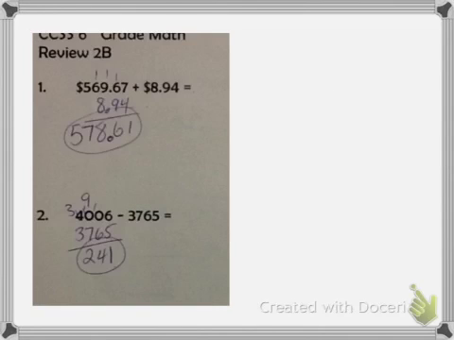And the back side, this is 2B. This time we're adding money, $569.67 with $8.94. I lined it up so that the place values lined up with each other and the decimal points lined up. And then we add straight down, we end up with $578.61, and the decimal point comes straight down into our sum.